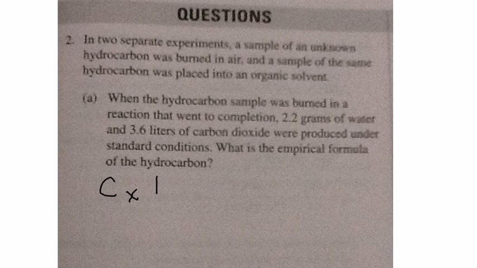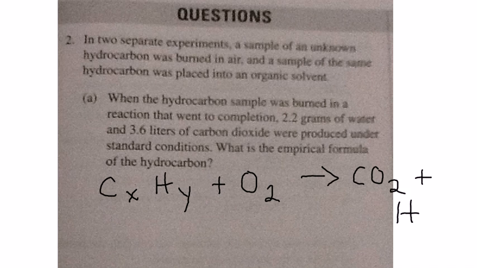Okay, in this particular problem, we're going to be talking about the combustion of a hydrocarbon. A hydrocarbon is any compound that includes carbon and hydrogen. In this particular case, we do not know the empirical formula of the hydrocarbon, thus I have put CxHy. Now, hydrocarbons have some basic properties, such as when they combust in the presence of oxygen, they produce carbon dioxide plus water.